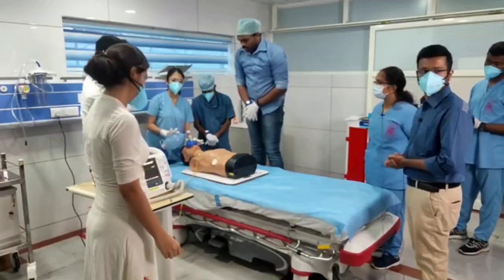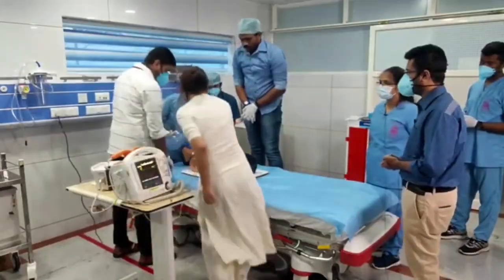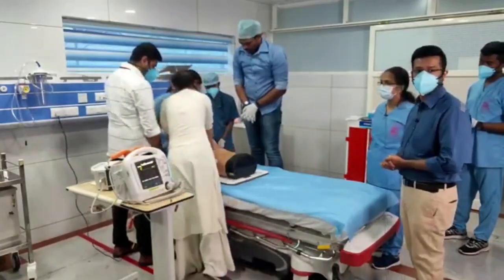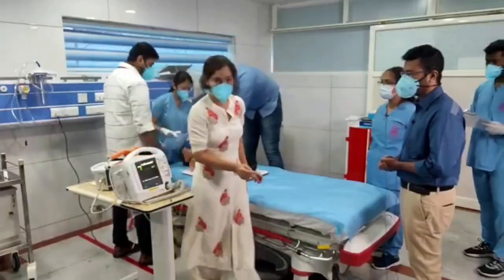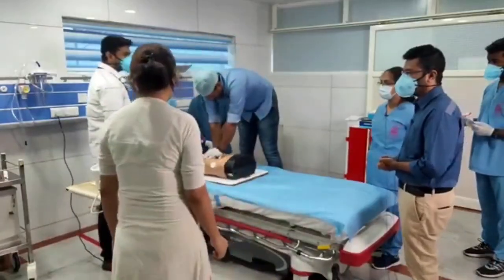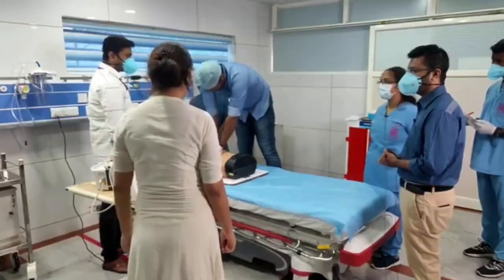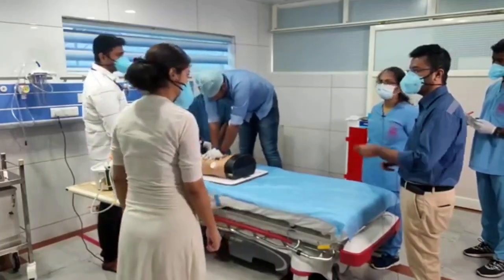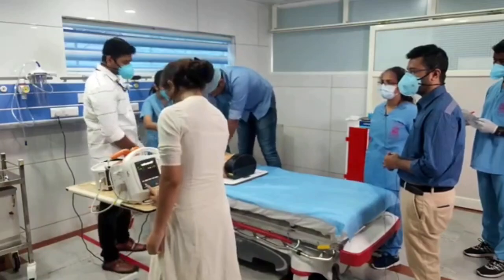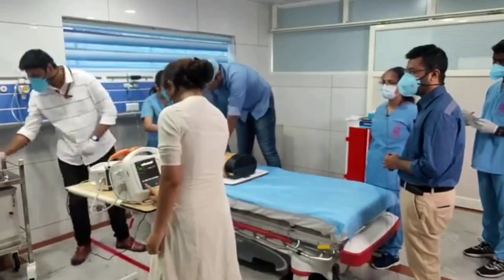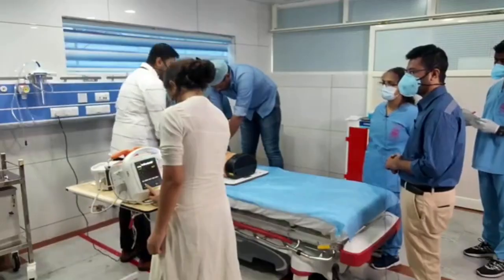Please check the electrode placement. It is showing asystole. Please continue CPR. And you can check each lead to see if any change in rhythm is there. Yes, once cycled through the leads, now I think we are getting a rhythm. Please stop CPR. We will assess the rhythm.